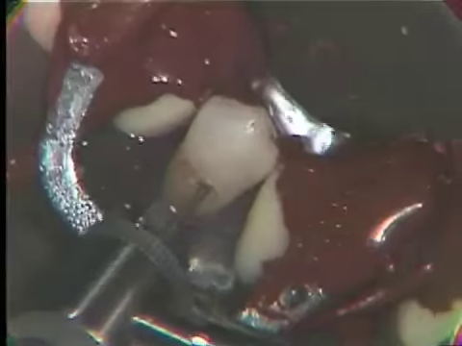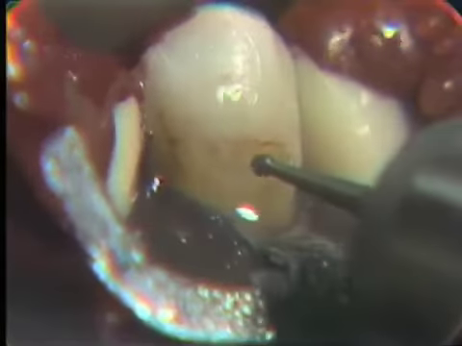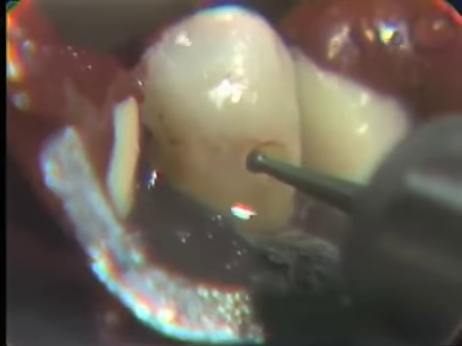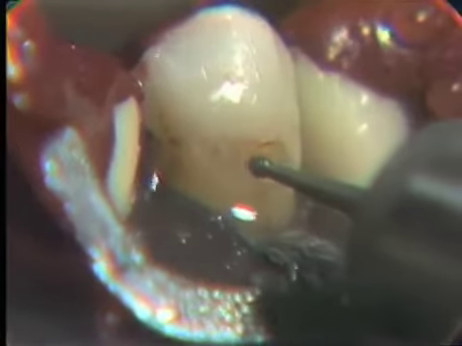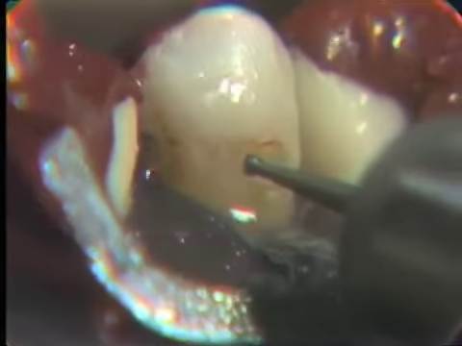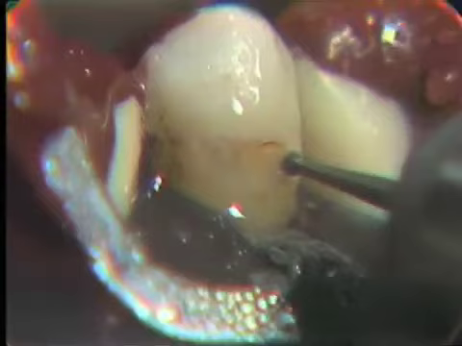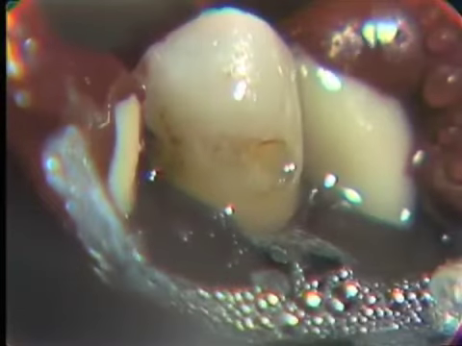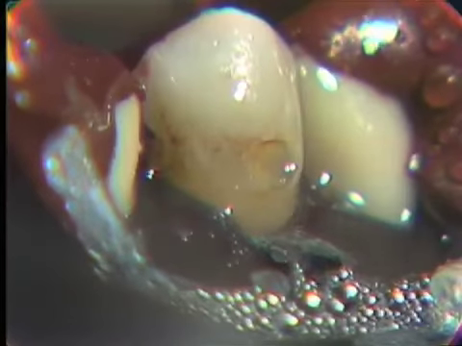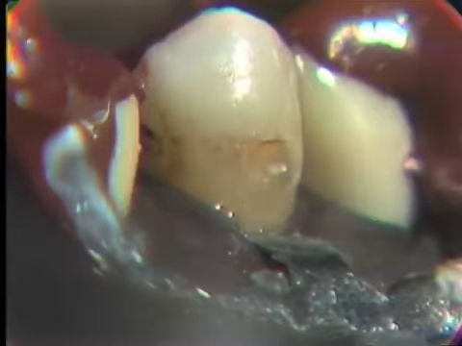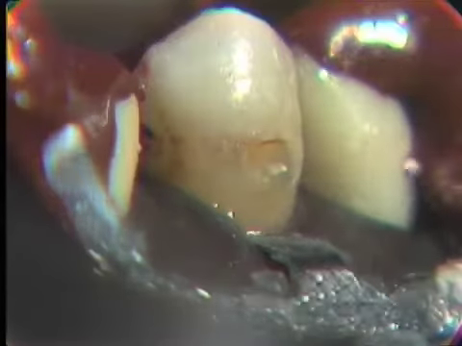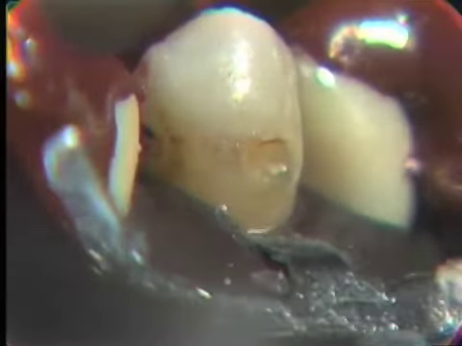Now, once we've opened our cavity preparation up and we've established an extension, we'll now go down to the 55 fissure bur for a more refined outline form. Now, in a clinic situation, you'll have the advantage of using your chip syringe, your 3-way syringe.